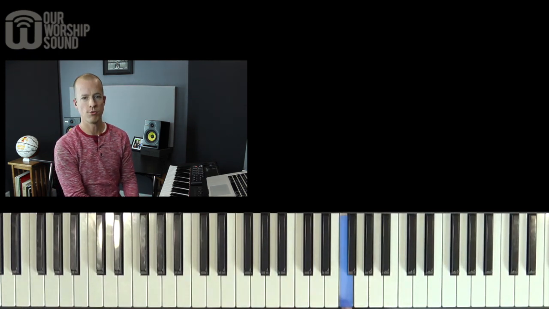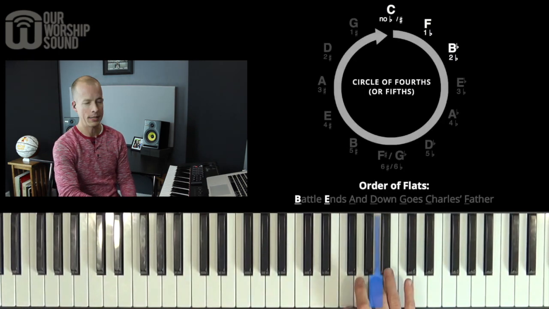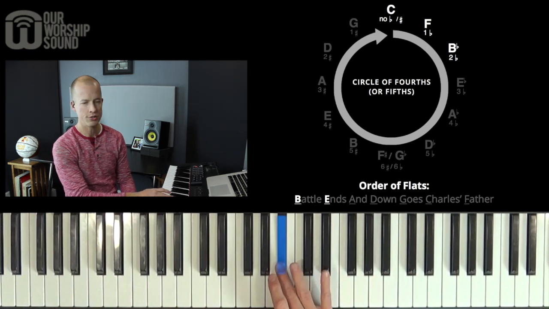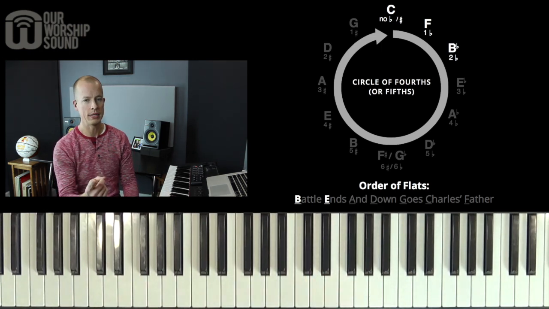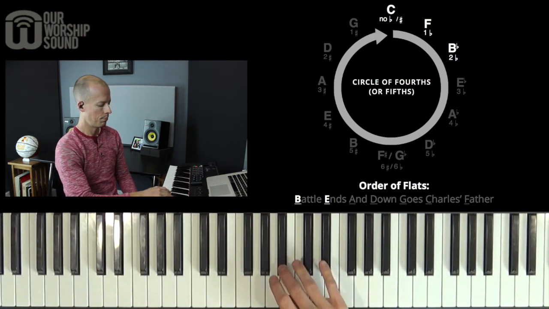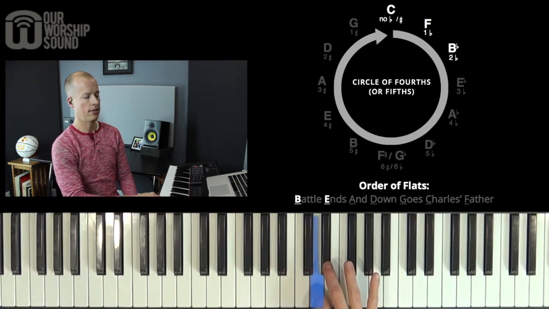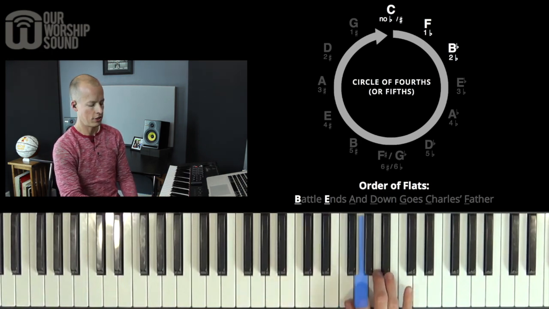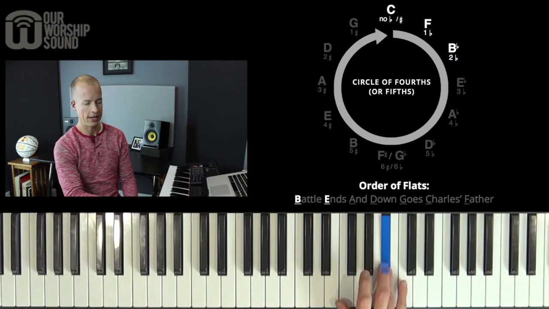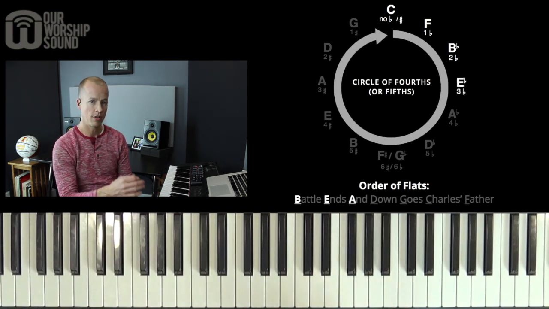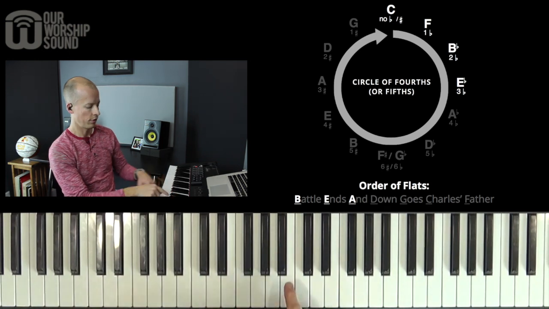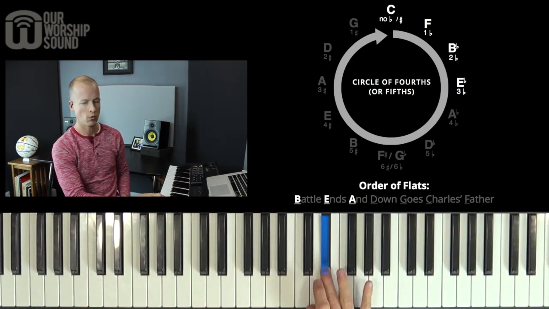Our next scale is going to be four notes above F, B flat, and it's going to have two flats, which will be B and E. B flat, C, D, E flat, F, G, A, B flat. Our next scale will have three flats, so we'll have B flat, E flat, and A flat, and we're going to start four notes higher on E flat.